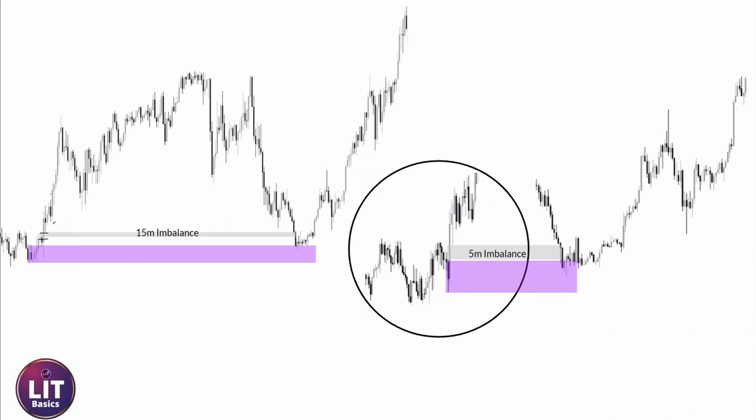If you see all of this, there's nothing here. This has been filled. All of these have been filled. This is our final M15 imbalance. We refine that down to our M5. And as you can see, this zone represents the M5 zone. And as you can see, it taps in and then continues in our direction.